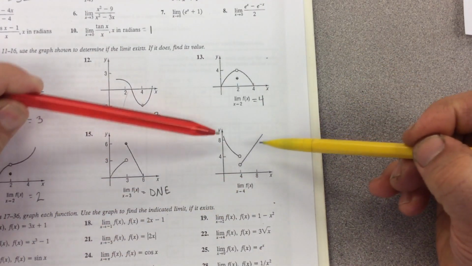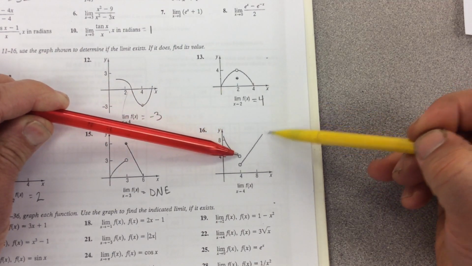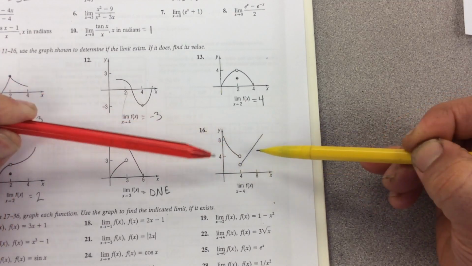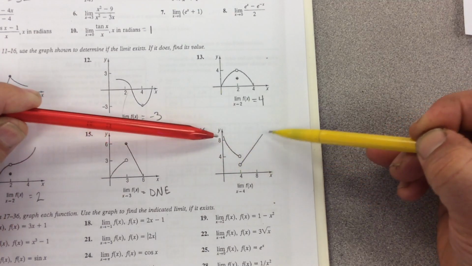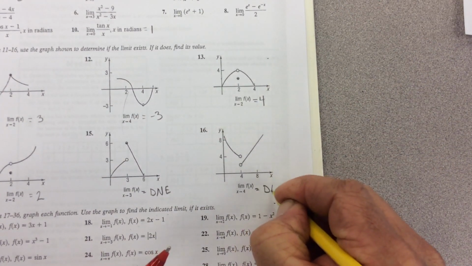And here we are again. I'm getting closer to 4 from the left. I'm getting closer to 4 from the right, but those two are not coming together like they should. So my answer is the limit does not exist.